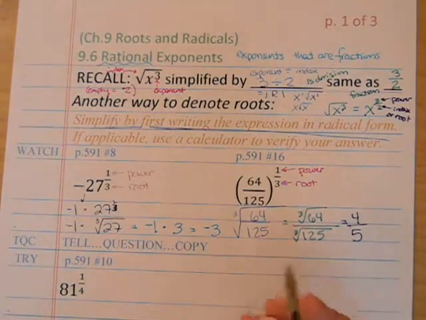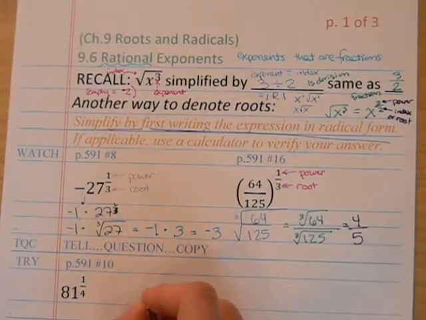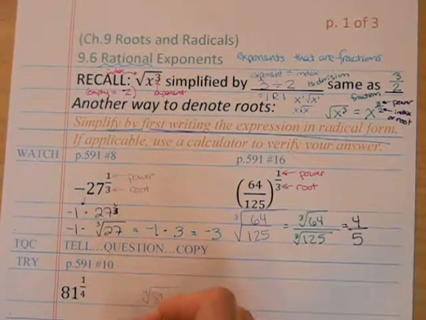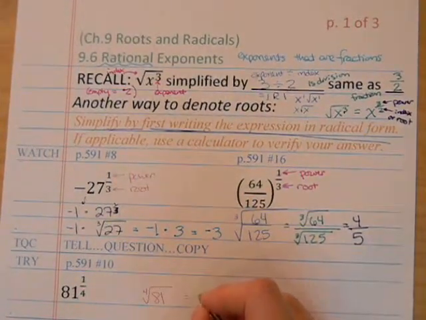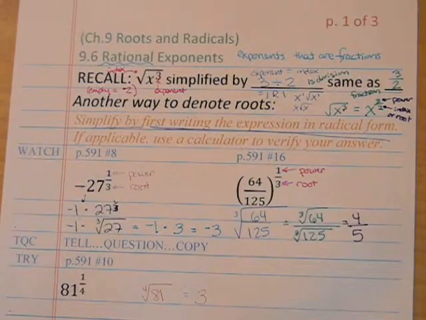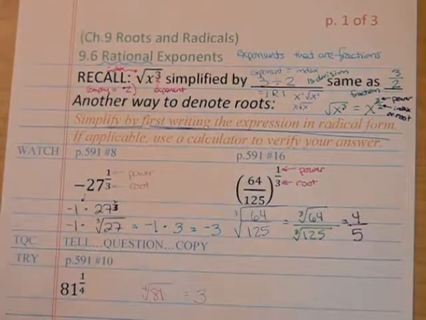Okay, so it says to first write the expression in radical form. If you do that, that should be the 4th root of 81, and that's one of the ones you want to be able to recognize, and that does give you an answer of positive 3. Okay? And then we'll try some more examples down at the bottom of this page in the next video.